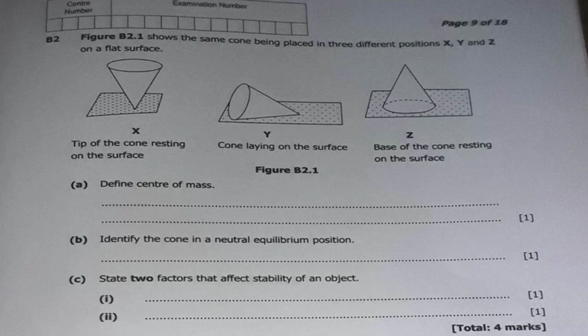So before we answer our question, let's first analyze what they're trying to tell us, and consider the concept that they want us to bring forth. If you look at these cones the way they are, and you are thinking this question is coming on the center of mass, the stability and the equilibrium, then you are correct.